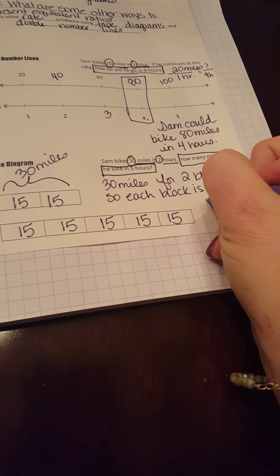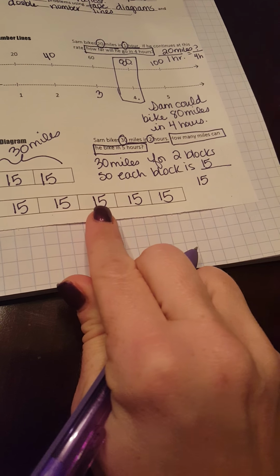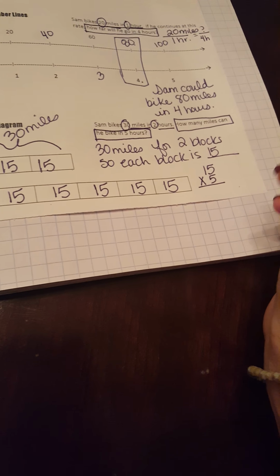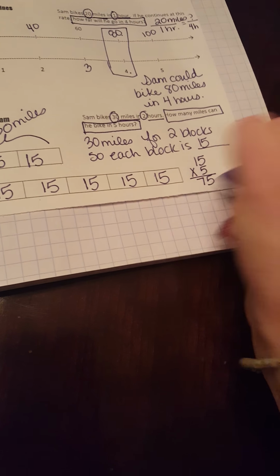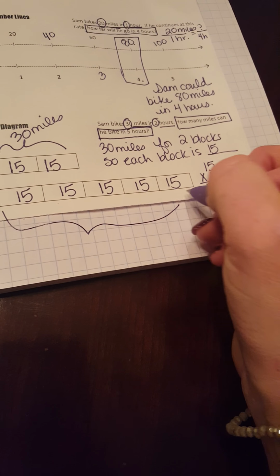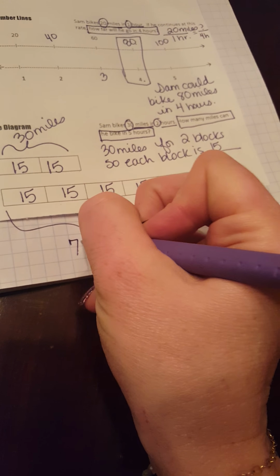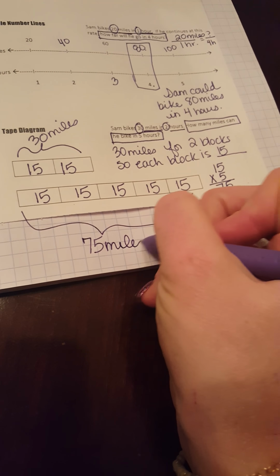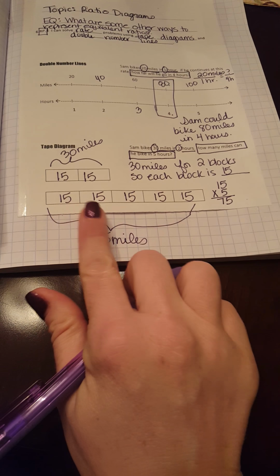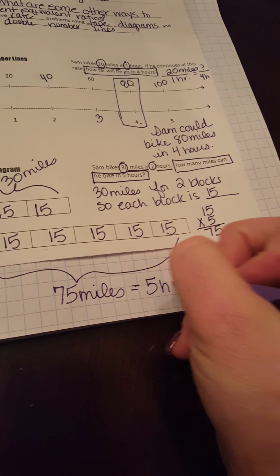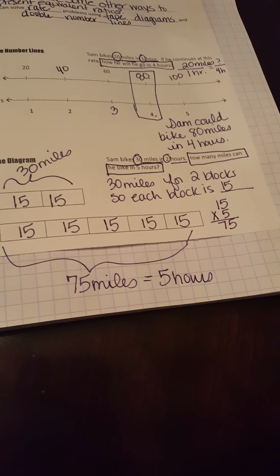Okay, so now we know each of these 5 pieces represents 15. So let's now multiply that. We have 15, 1, 2, 3, 4, 5. 5 times, we're going to get 75. So this chunk equals 75 miles. Recall that each of these represents 1 hour. So in 5 hours, he can do 75 miles.